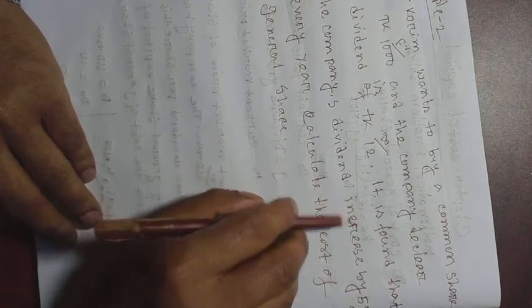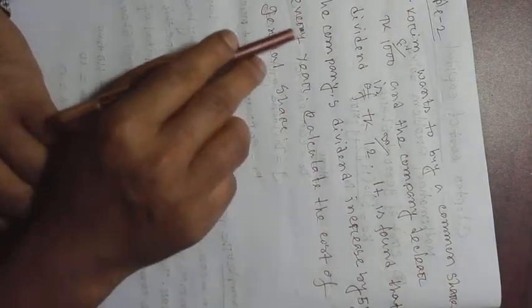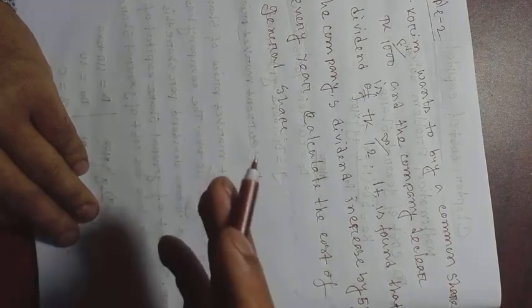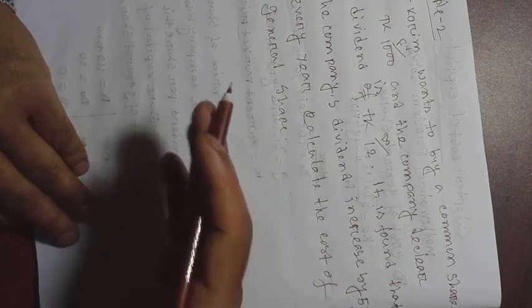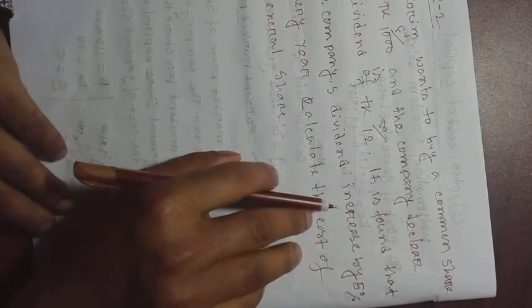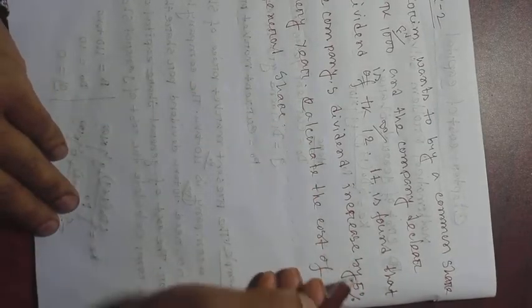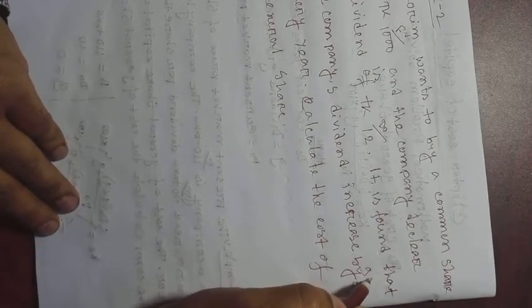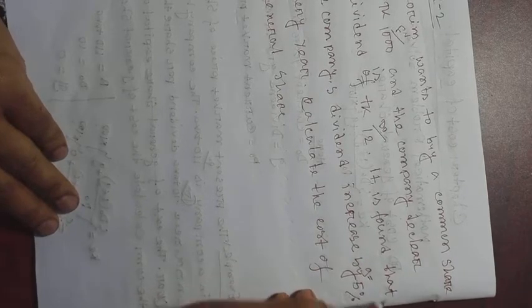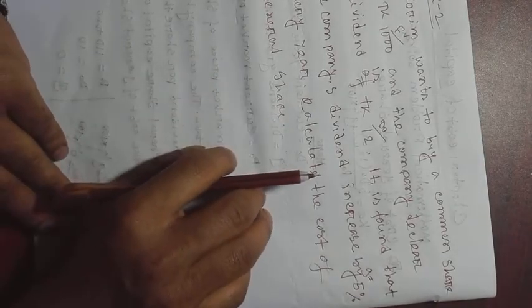It is found that the company's dividend increases; the alternative term is the dividend growth rate. So here the dividend growth rate is 5%. So I write D0 is 12 Taka, growth 5% every year. Calculate the cost of general shares.